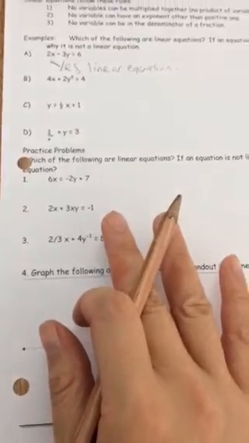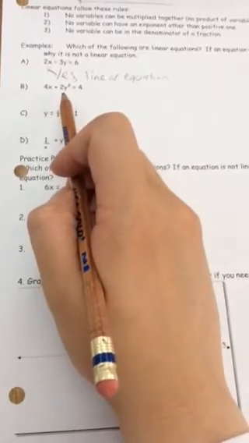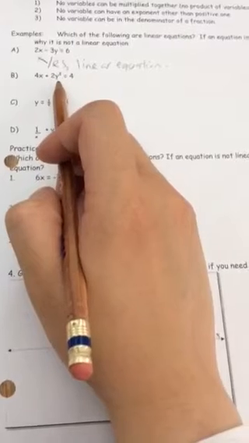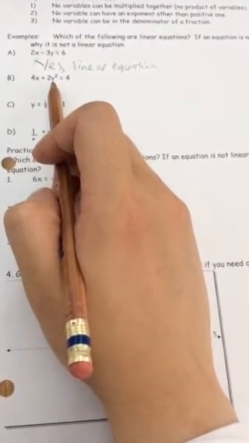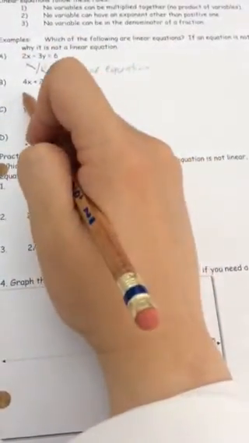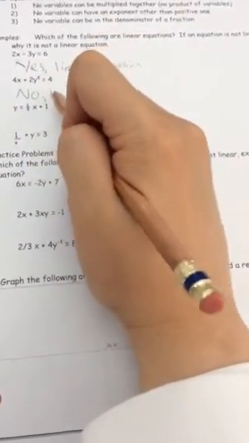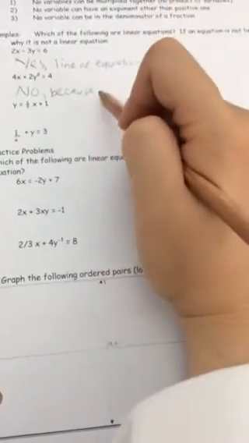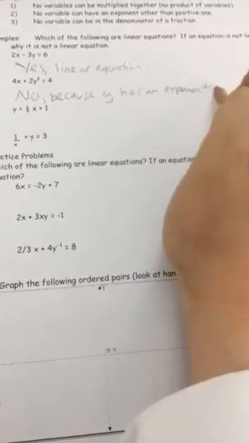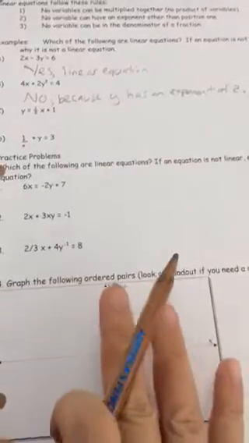Let's try example B. We have 4x plus 2y squared is equal to 4. It obeys rule 1 because my x and y are not multiplied together. But it doesn't obey rule 2, because y has an exponent of positive 2. So this is not a linear equation because y has an exponent of 2. So B is not a linear equation.